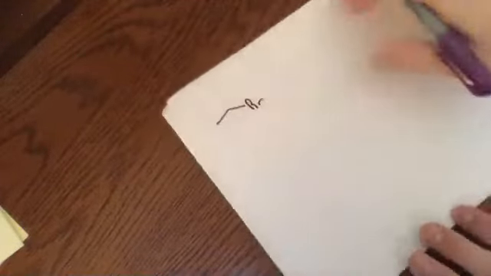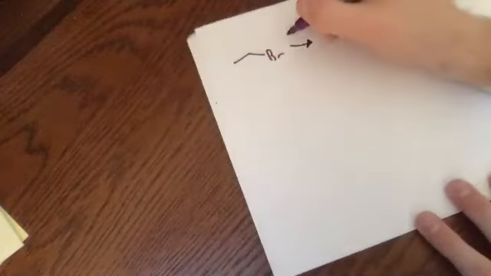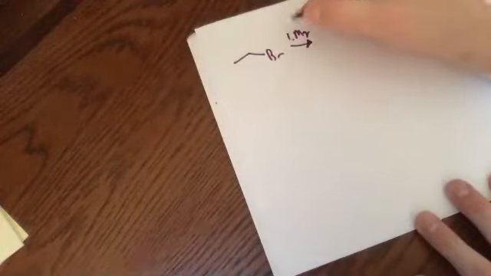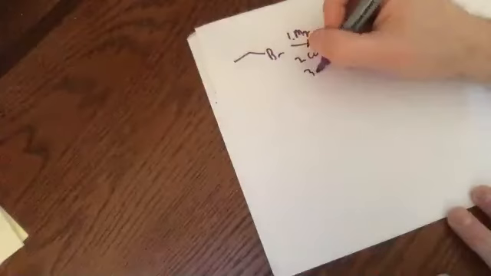It was just a Grignard reaction. You could take ethyl bromide here, throw in magnesium, and CO2 and H3O plus.